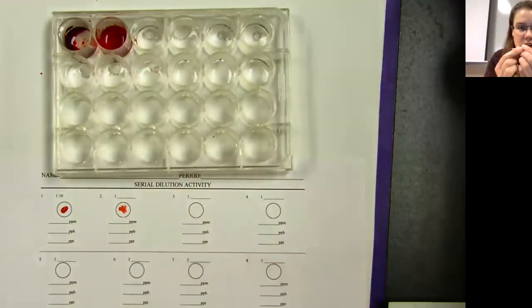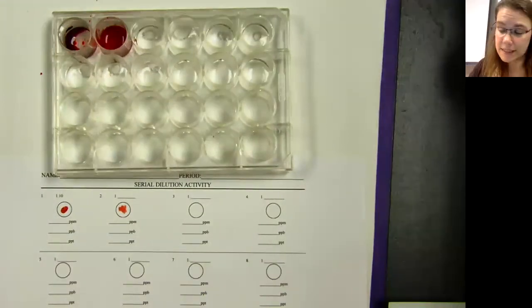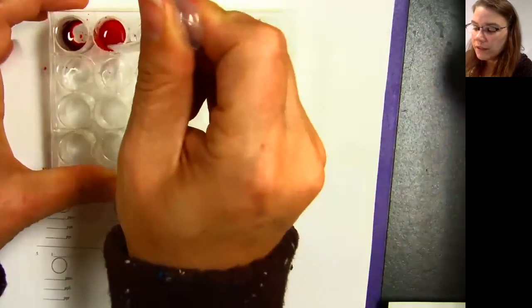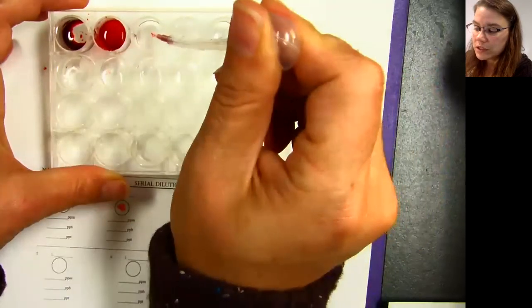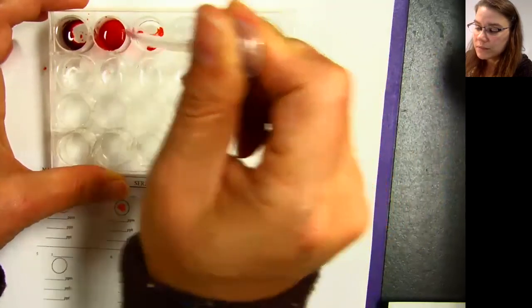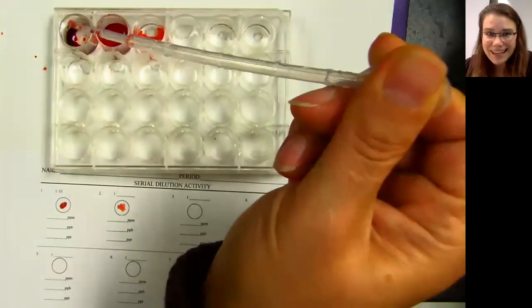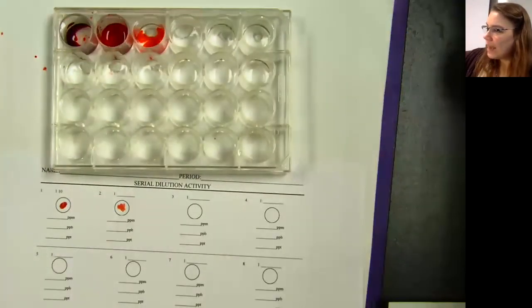I can now discard this in the trash because I've used both sides. Now, I'm going to take 1 drop of this and put it into the next one. I'm going to take my pipette. It's now dirty on the inside, and I'm going to rinse it out with some water.